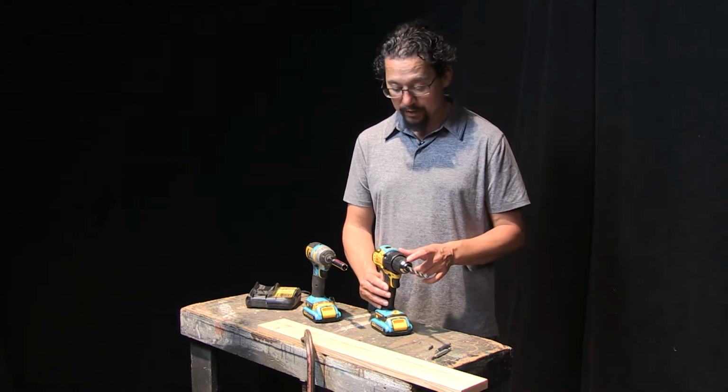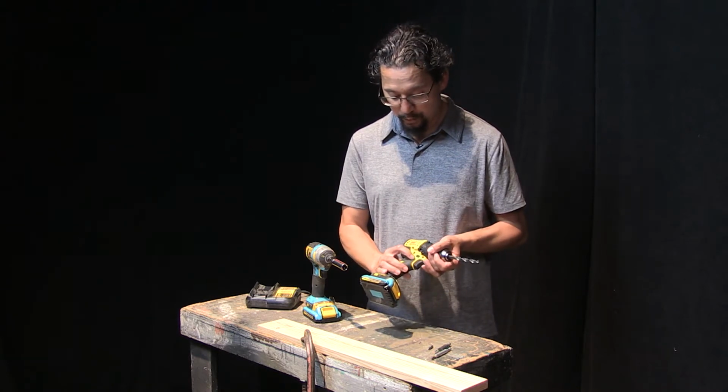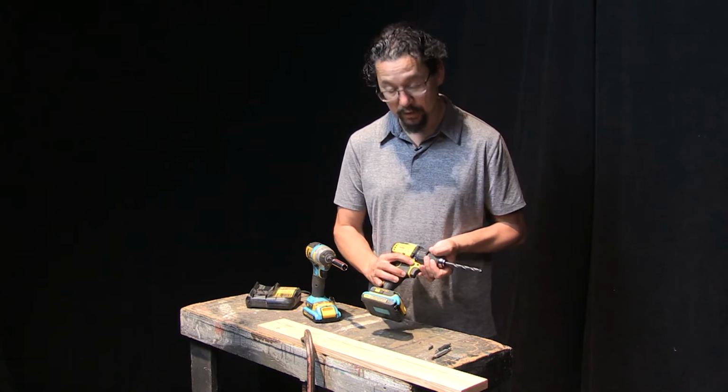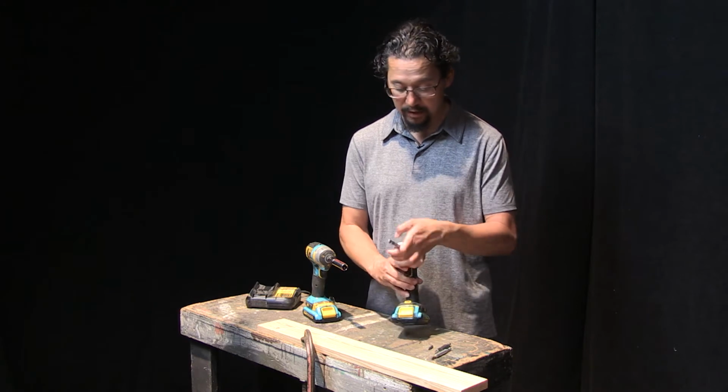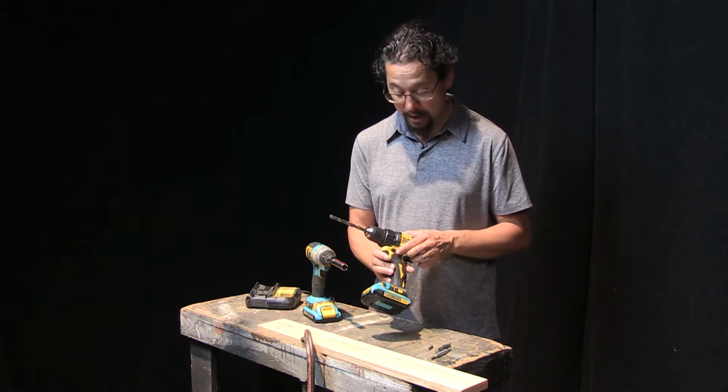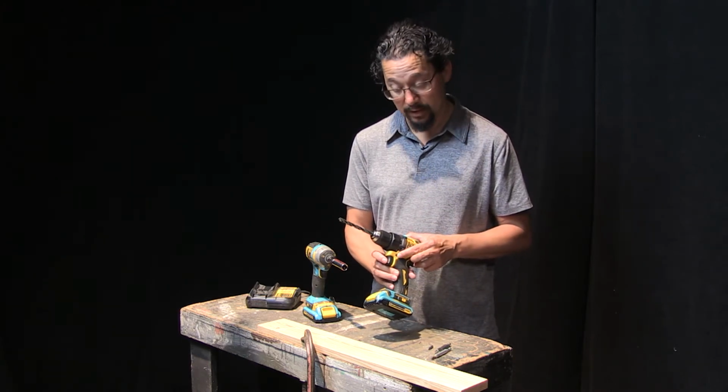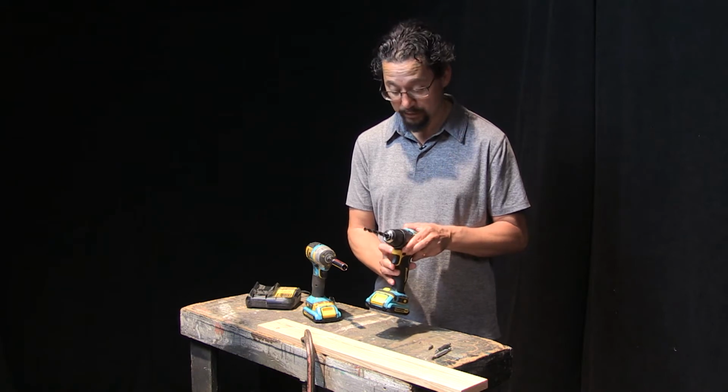Moving on to the next part of it, we have the forward and reverse switch. On one side here, there's an arrow pointing forward, and on the other side, it's pointing backward, and you push it all the way through, and that's how you change the directions on your drill.